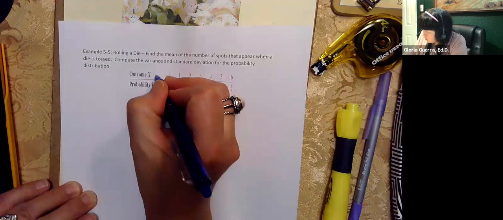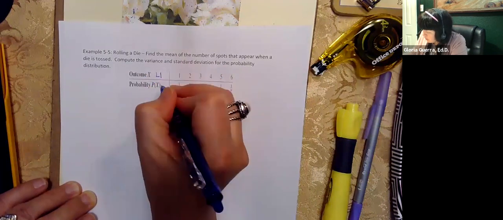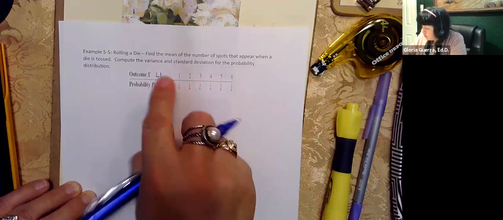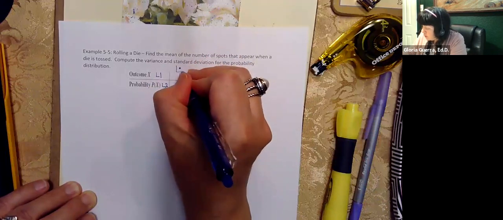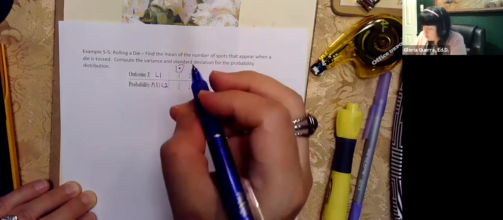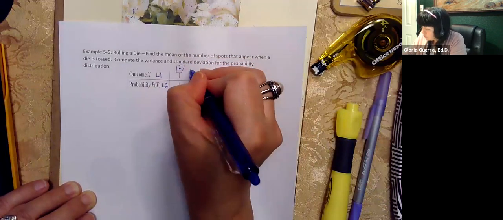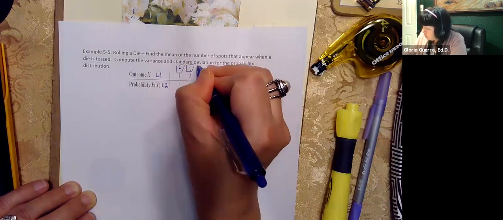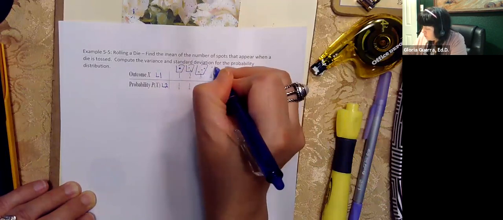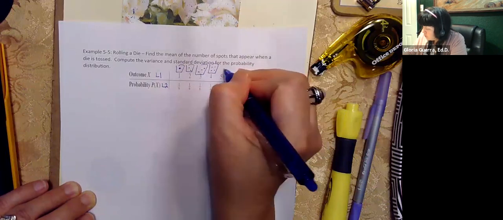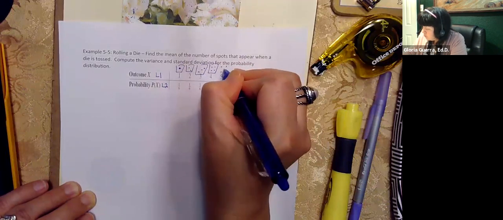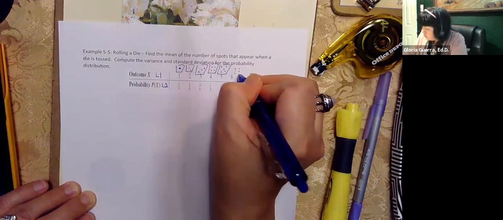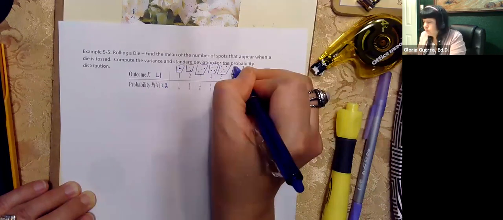Okay, so here's L1, the outcomes. Here's L2. So remember, this is like when you land on getting 1 dot, or you land and get 2 dots, right? Or on a die, you get 3 dots, or 4 dots, 5 dots, or 6 dots, right?